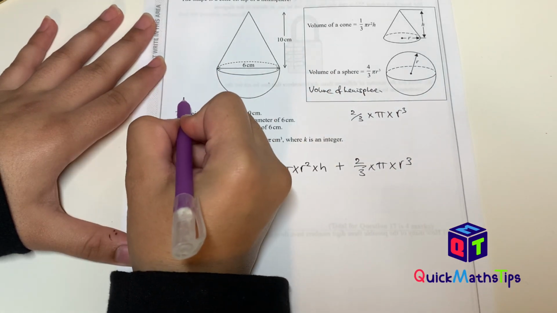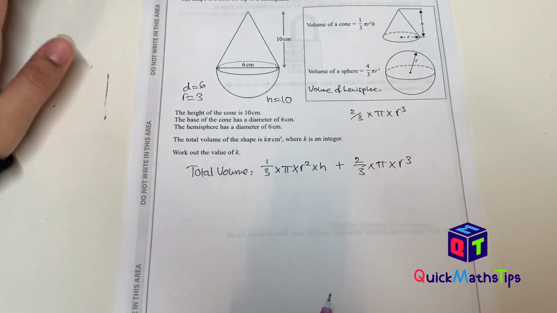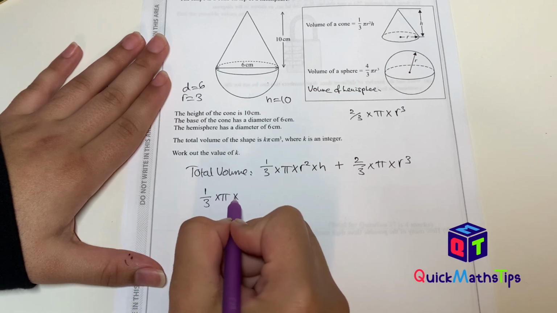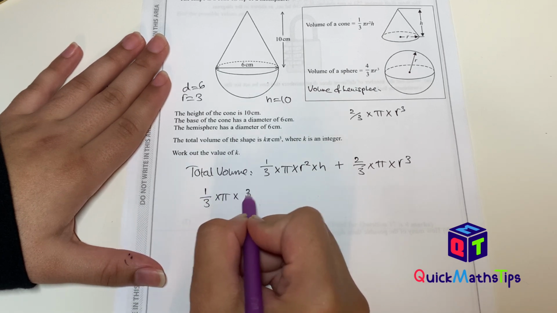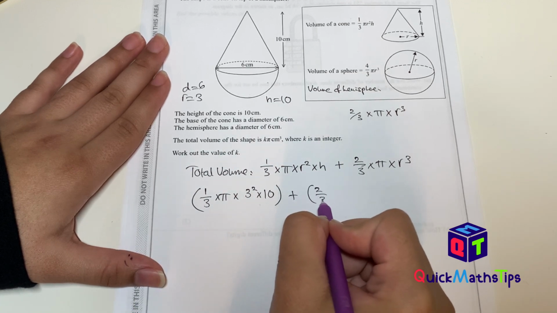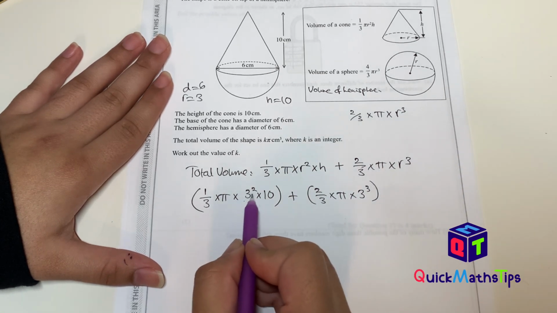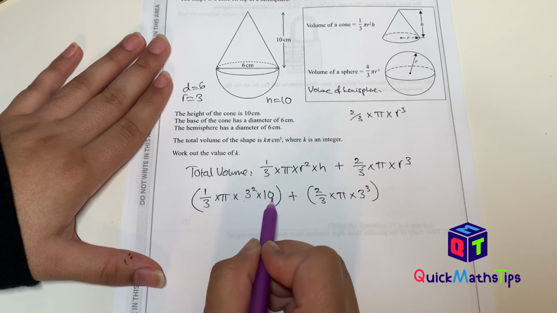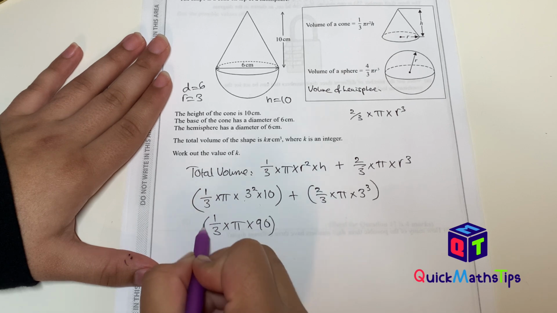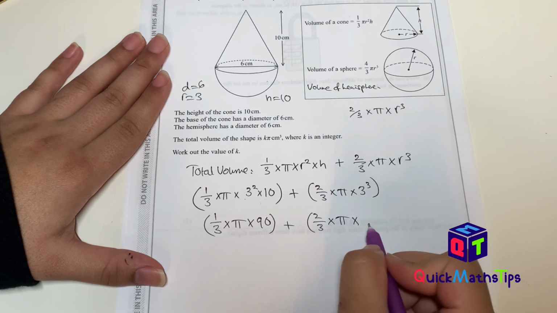Now in this question, we know the radius is 3 because the diameter is 6, and we know the height is 10. So these are the numbers we're going to substitute. So let's start substituting. 1/3 multiplied by pi multiplied by 3 squared multiplied by the height, which is 10, added to 2/3 multiplied by pi multiplied by 3 cubed. All right, let's break this down. 3 squared is 9. 9 multiplied by 10 is 90. So we're left with 1/3 times pi times 90 plus 2/3 times pi times 3 cubed, which is 27.